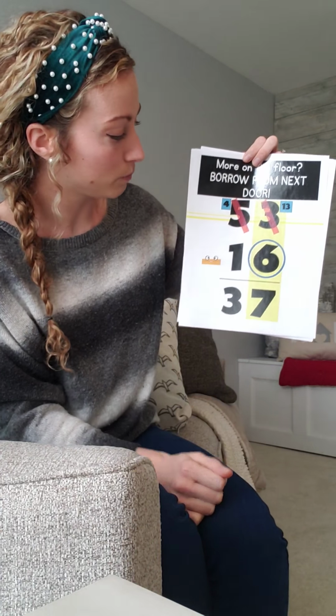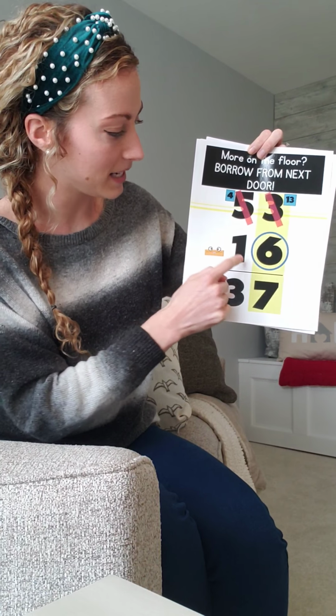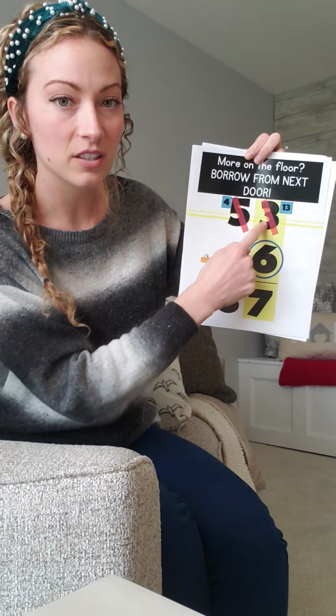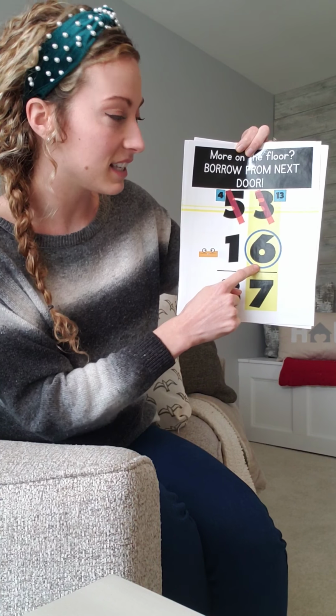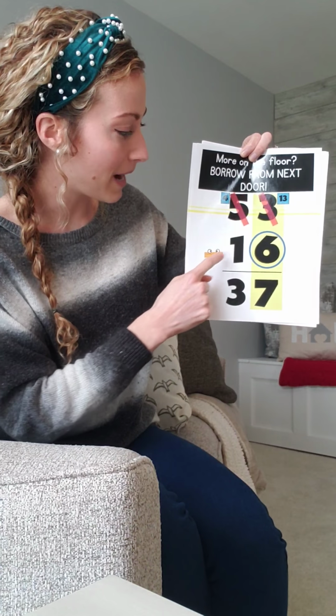This last poem says more on the floor. You have to go next door and borrow 10 more. Or the one that Mrs. Hoy taught us, if the bottom's bigger, you better borrow. So we have 53 minus 16. But when I'm just looking in my ones place, there's a 3 on the top and a 6 on the bottom. So it's saying 3 minus 6. So if I have 3, can I take away 6? I cannot. I can only take away 3.